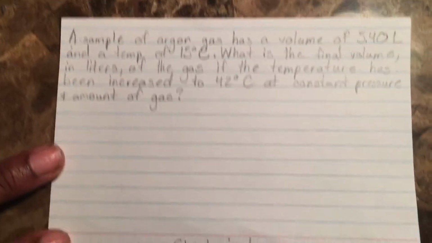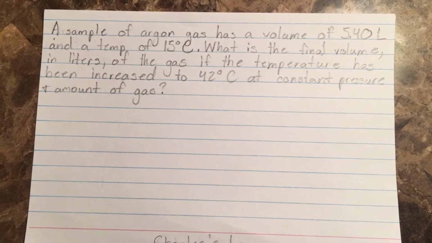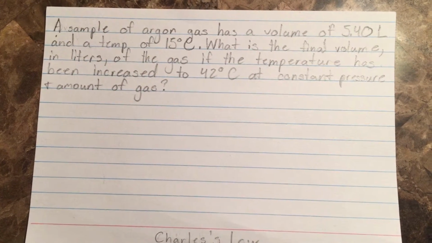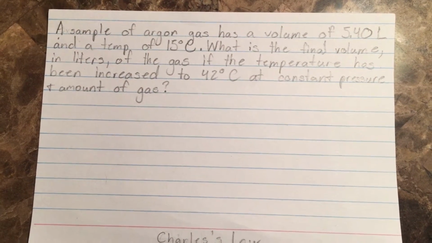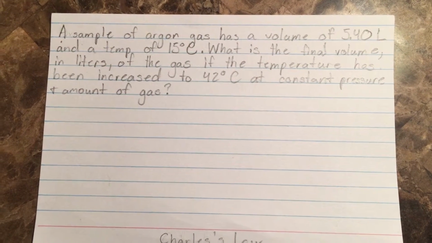Here's a problem showing how Charles' law works. A sample of argon has a volume of 5.40 liters and a temperature of 15 degrees Celsius. What is the final volume in liters of the gas if the temperature has been increased to 42 degrees Celsius at constant pressure and amount of gas?